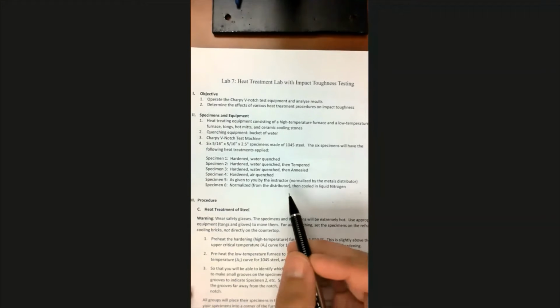All right, then the procedure here for the first part of Lab 7, we're going to have one furnace at 1,550 degrees Fahrenheit. It's hard to describe how hot that is. Students, when they do this in person in previous semesters, are always kind of shocked at how much heat there is right there when they open up the furnace for the first time.